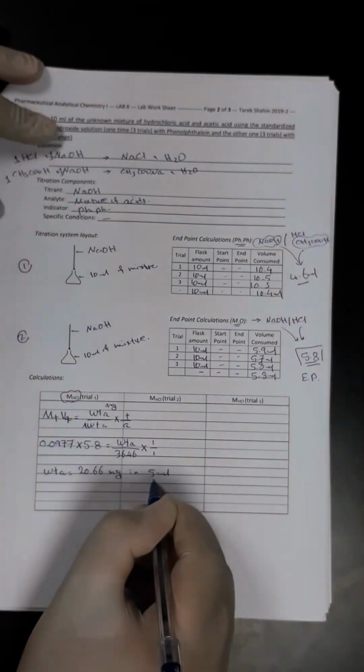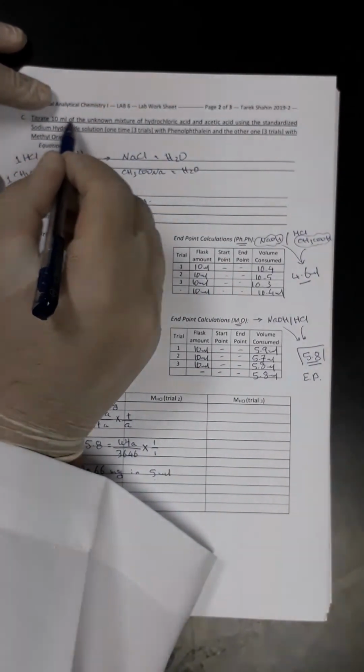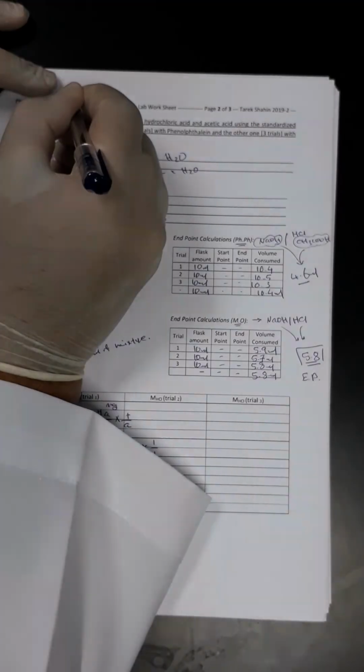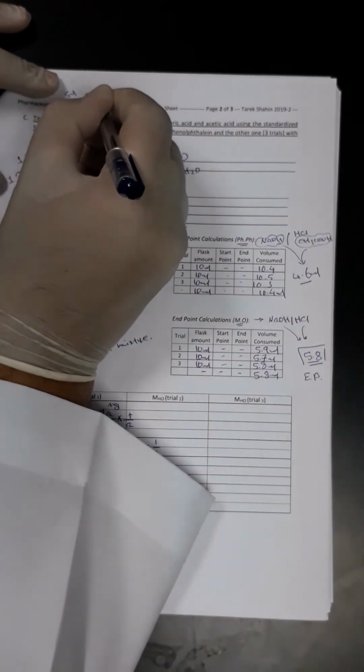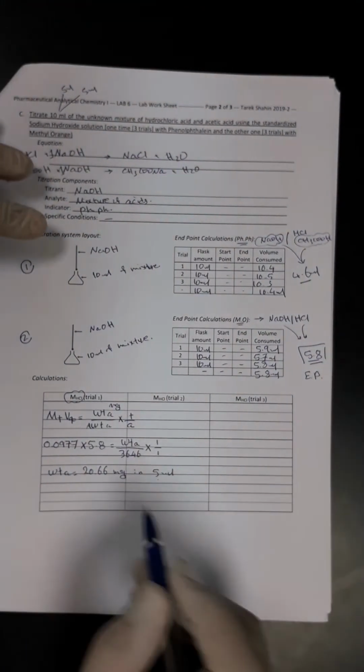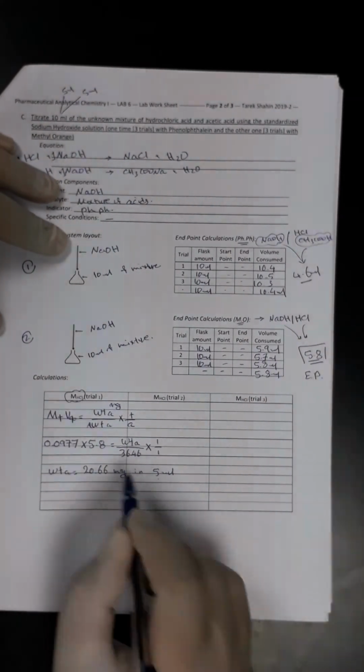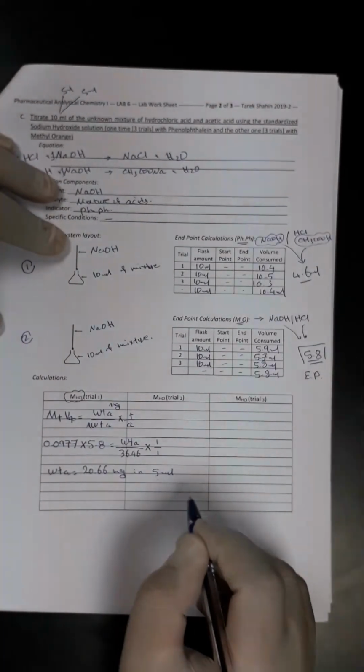Where do we get this 5 ml? Because we said this is a 10 ml mixture of acid, which is 5 ml of acetic acid and 5 ml of HCl. So these amounts are present in 5 ml of the HCl solution, which is present within the mixture of both of them.